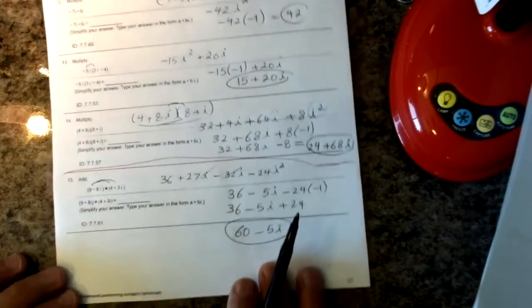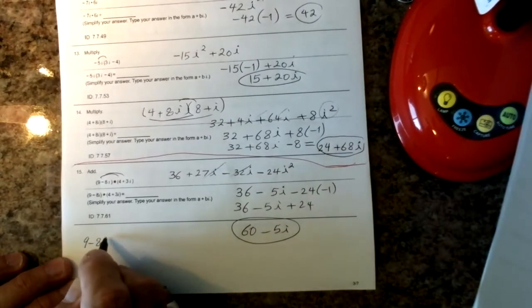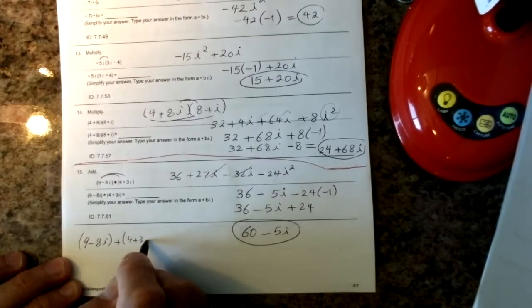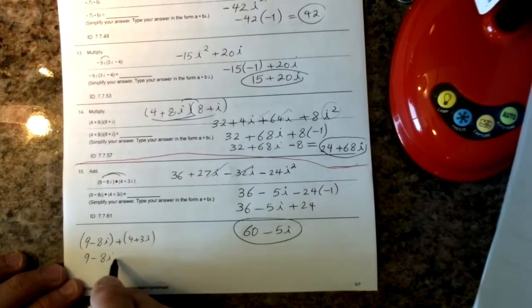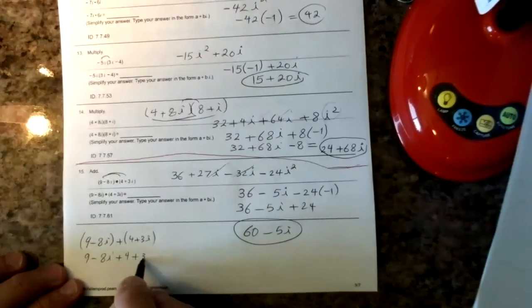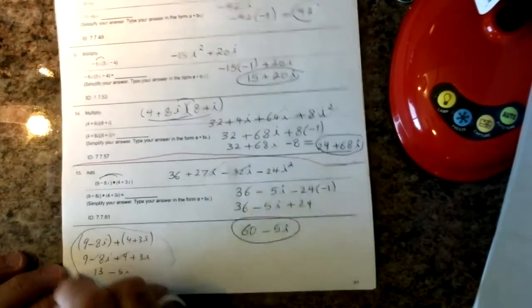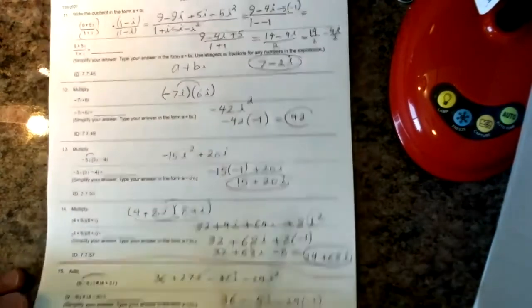But if it is an addition, it's like this: 9 minus 8i. If it's a plus, then we don't really need the parentheses. It's just 9 minus 8i plus 4 plus 3i is 13 minus 5i. If it's positive. If it's multiplication, that's how you do it. Sorry about that. Okay.